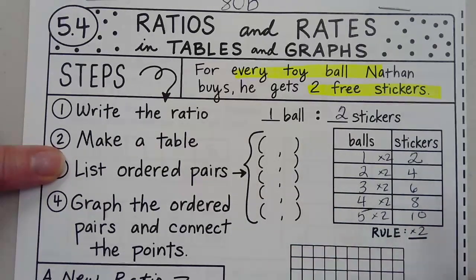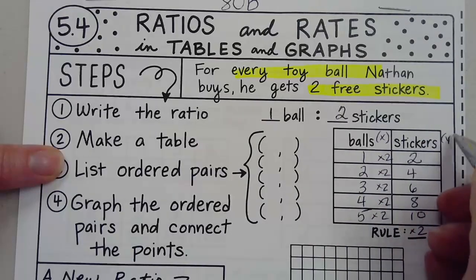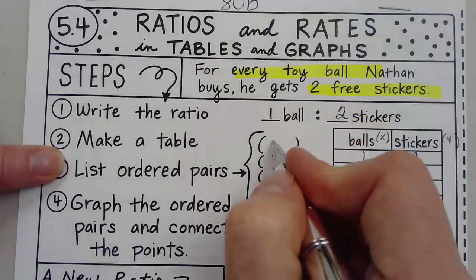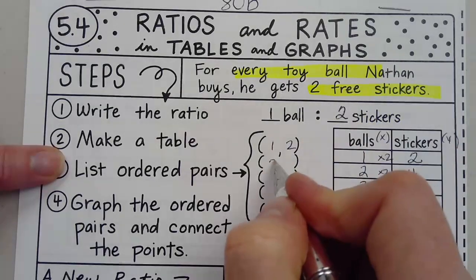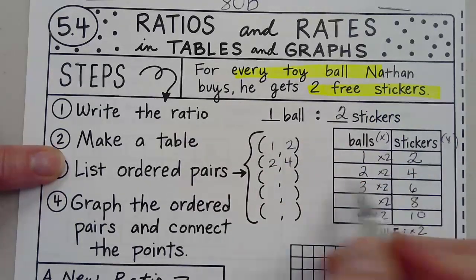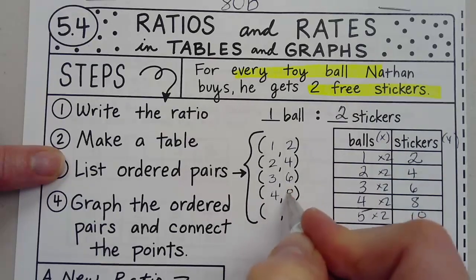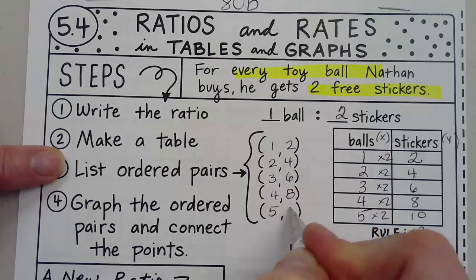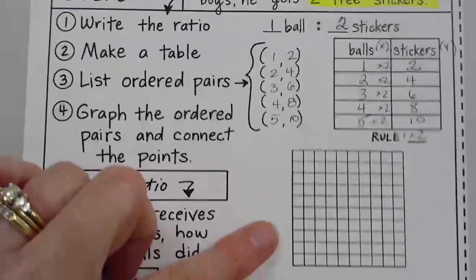Now we're going to list the ordered pairs, and the number of balls is X, and the number of stickers is Y. So our first ordered pair is 1, 2. The second ordered pair is 2, 4. The next one is going to be 3, 6, 4, 8, and 5, 10. So we have these ordered pairs that now we're going to put on a coordinate plane.